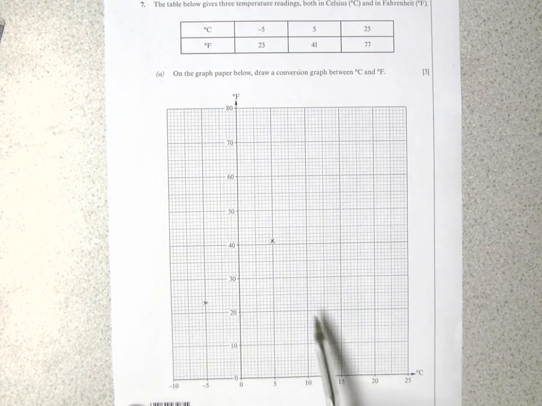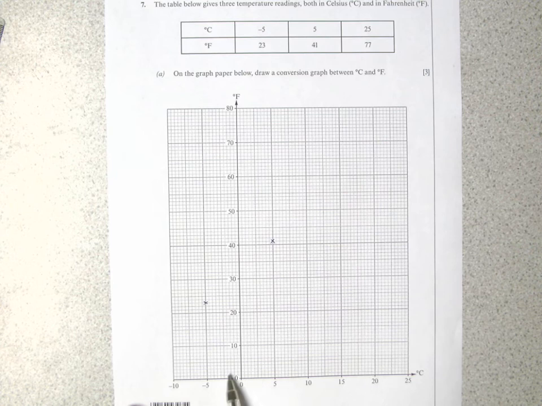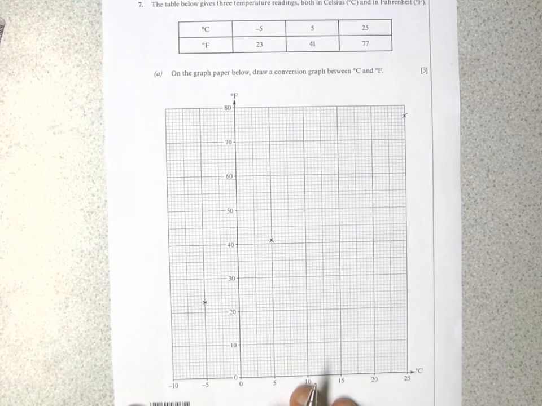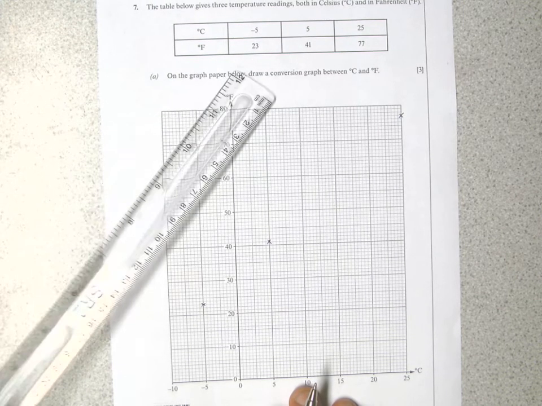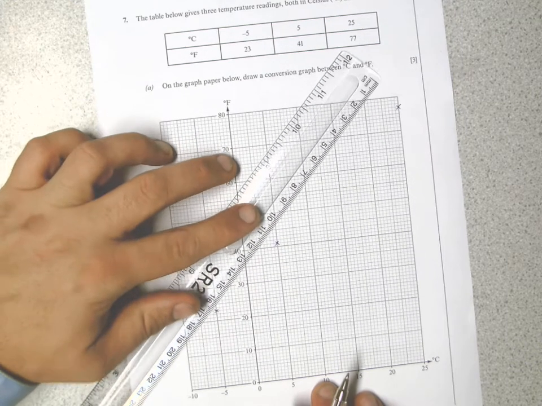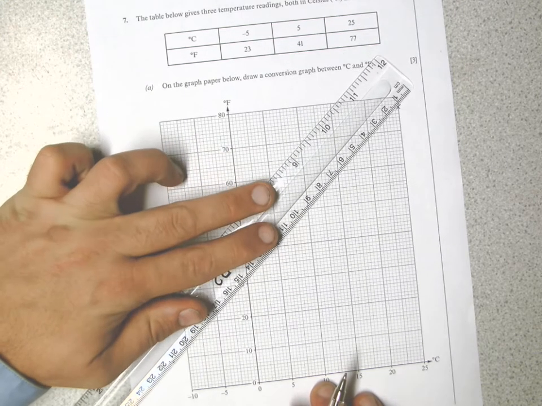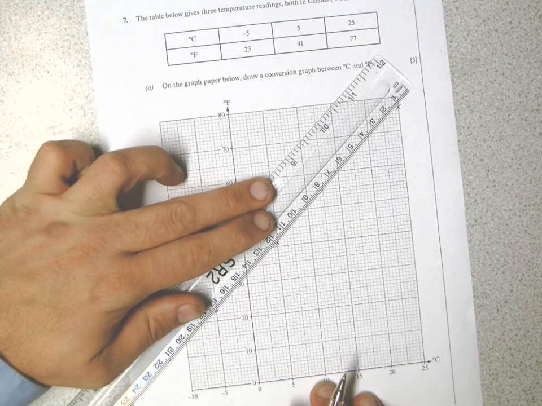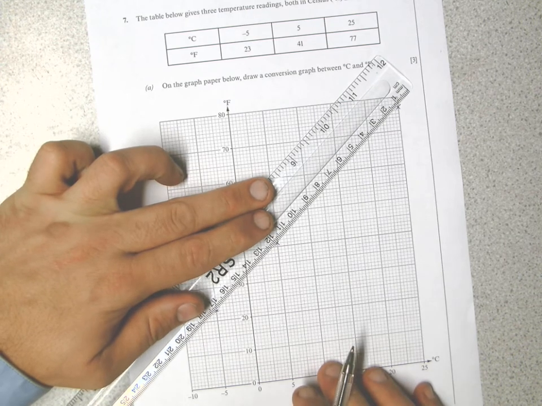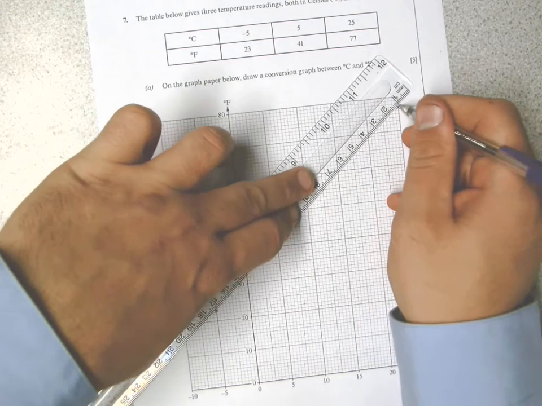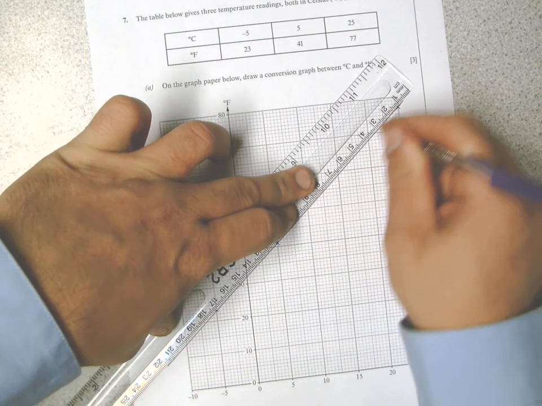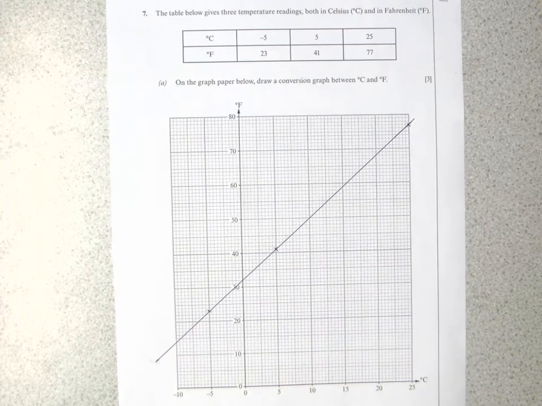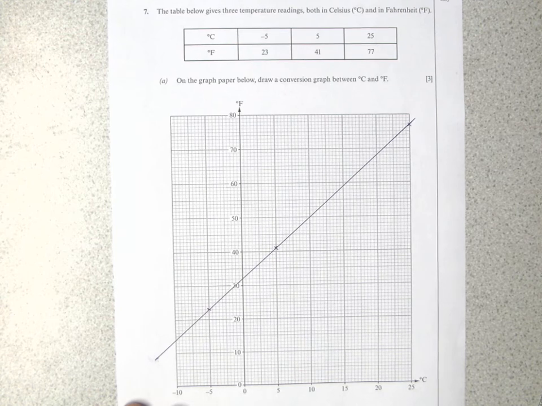Okay, and then I've got 25 Celsius is 77 Fahrenheit. So I go across to 25, up to 77, which is there. So I've got 3 points. Now, if you've done this correctly, they should all line up. Hopefully I've done this correctly, and I'm going to see if my points do line up. If they don't line up, I've gone wrong somewhere. Fortunately they do for me. They do line up, and they always will on a conversion graph. You always will get a straight line. So when you line your rule up, get the points lined up perfectly, and there's your conversion line there. So you picked up 3 marks there for that particular question.